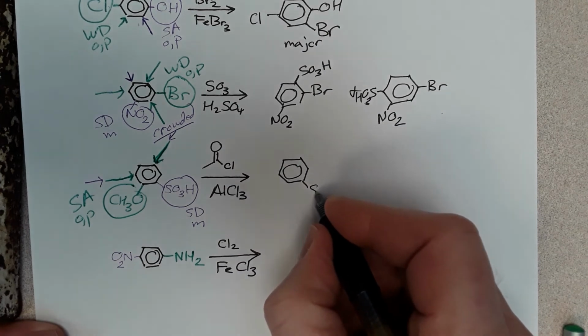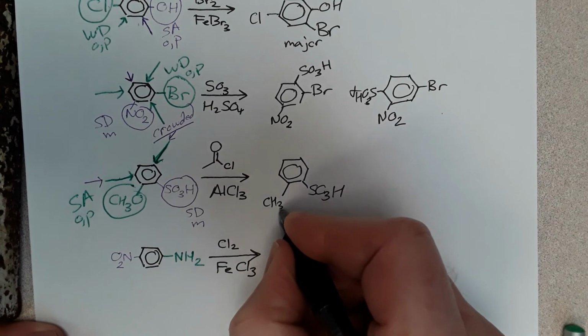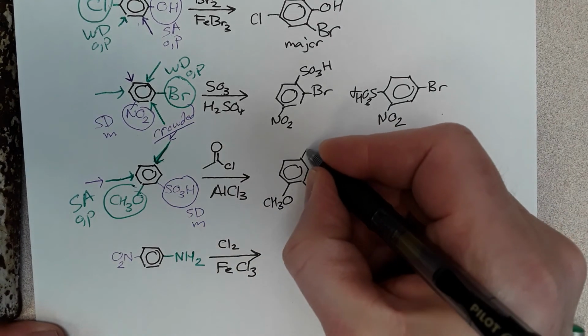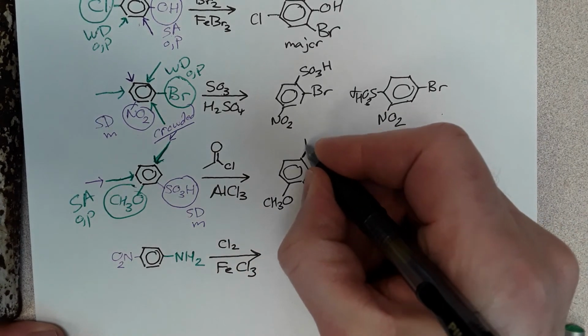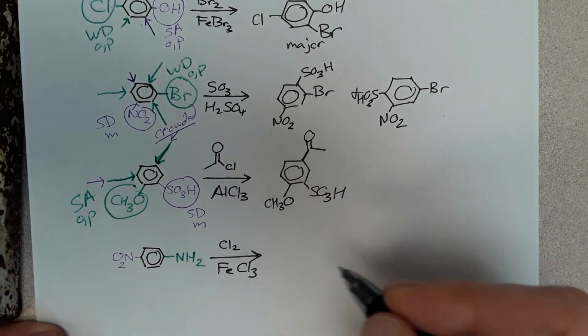So here's our sulfonic acid here and our methoxy group here, and one place that the ketone will add will be para to the methoxy.